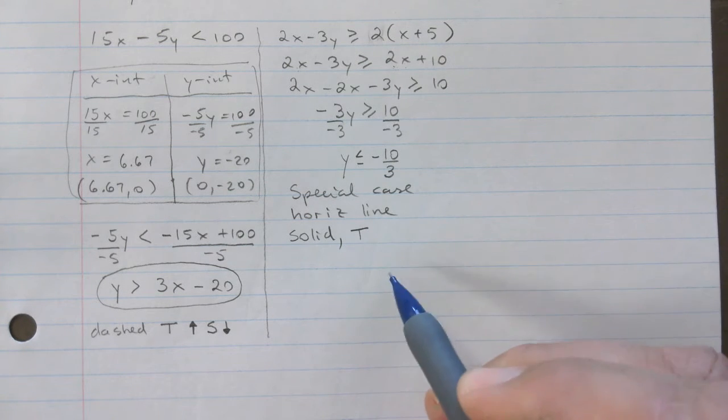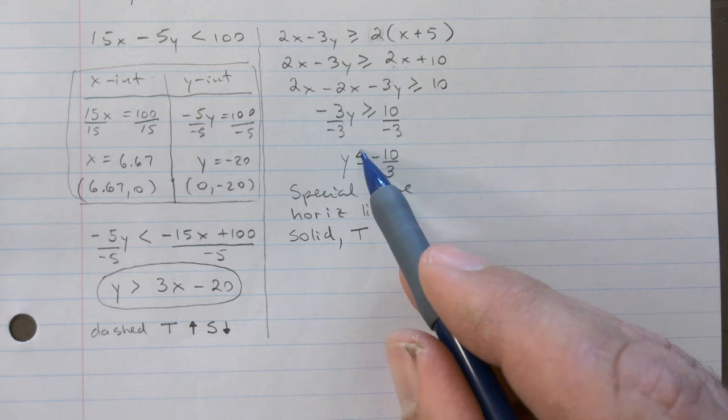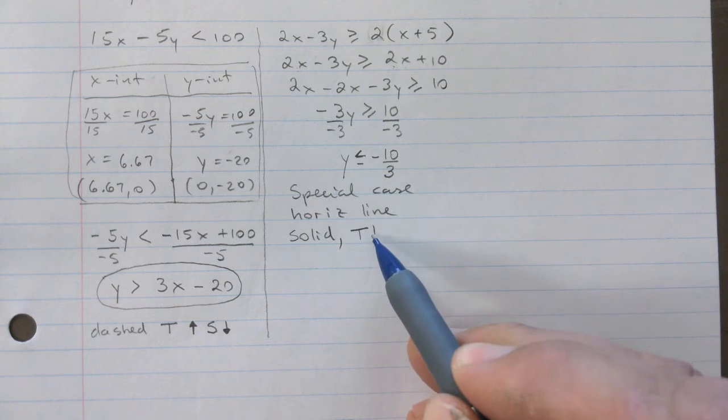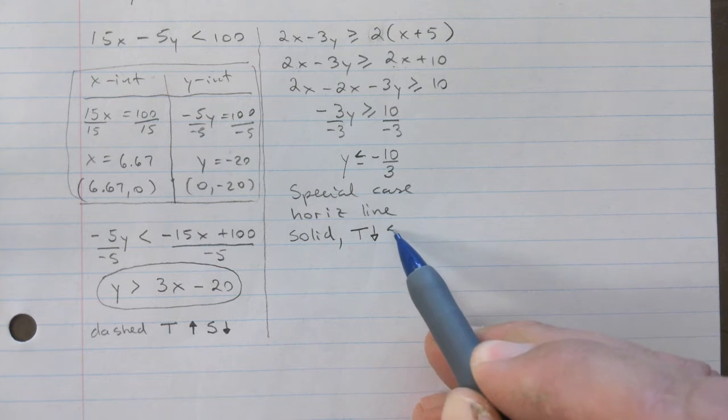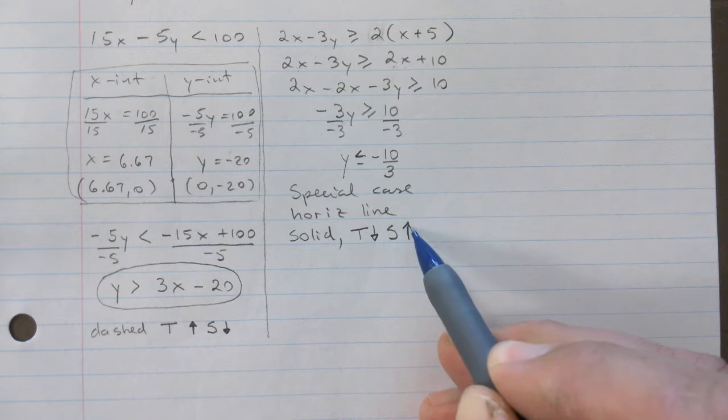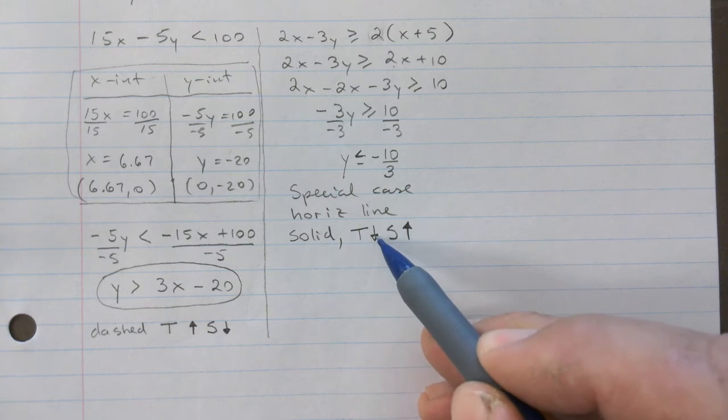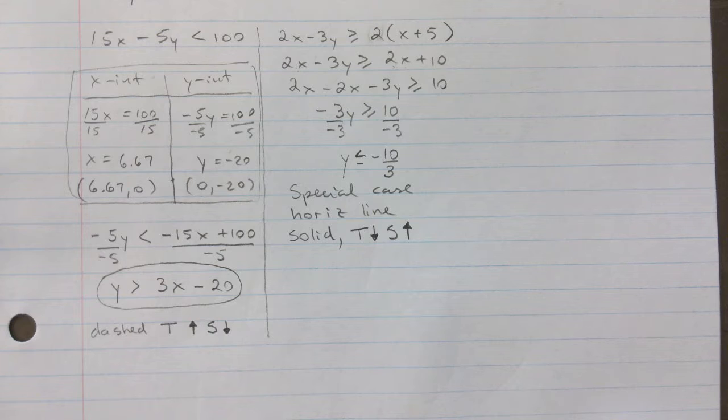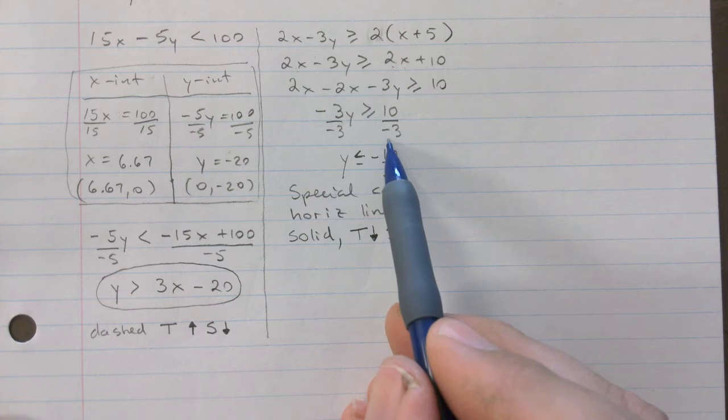True is where? Y is less than. True is below. So we're going to shade above. Does that make sense when I do that? We're reverse shading, so we need to tell ourselves, remember to shade the opposite of true, right? So I want to help you out. That's why I'm doing this.